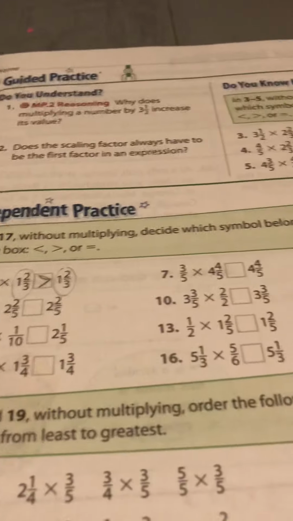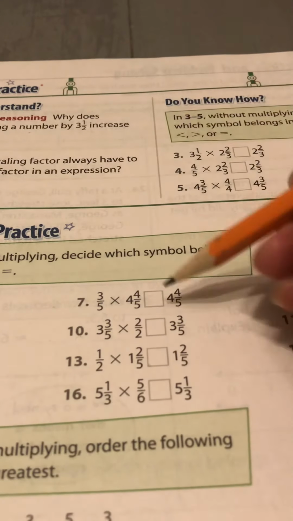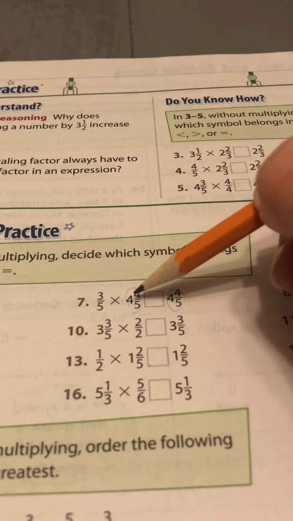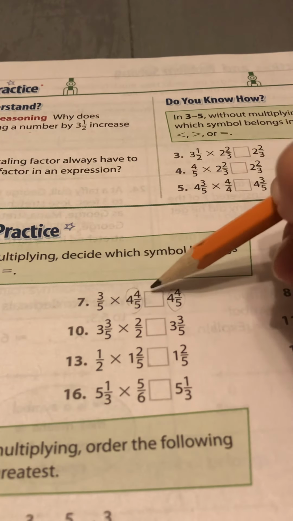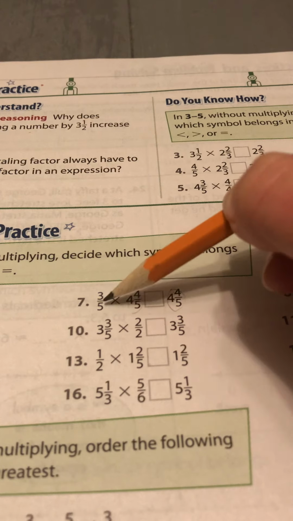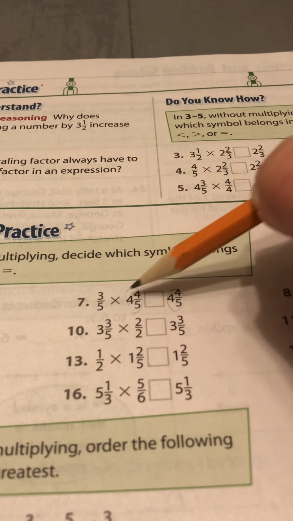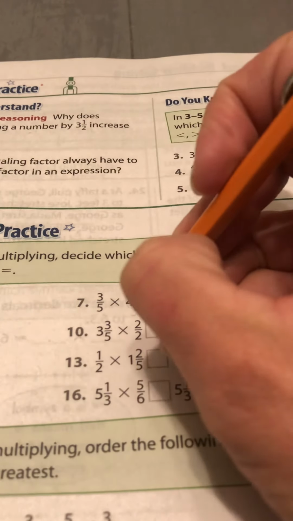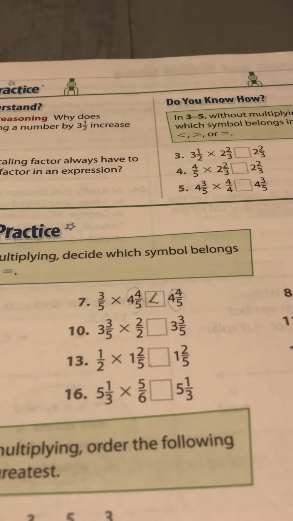And then if we come over to number 7 as another example, we've got 4 4/5 and 4 4/5. Okay, so if we were going to do 4 4/5 times 1, they'd be equal. But this is less than 1, so it's 3/5 of this amount. So this side is less than the 4 4/5 by itself.